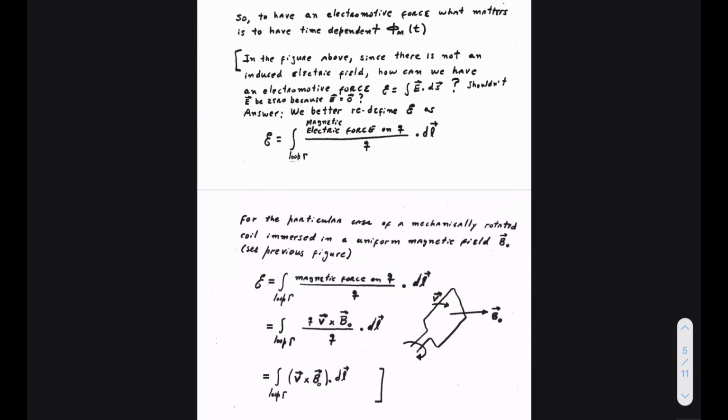Now, we know that a moving charge feels a force when it is in a magnetic field, and the amount of force is Q times V cross B. So we can write down the electromotive force to be equal to this quantity. So in the case of a rotating loop, we have to replace the electromotive force with this quantity in the third equation of Maxwell.